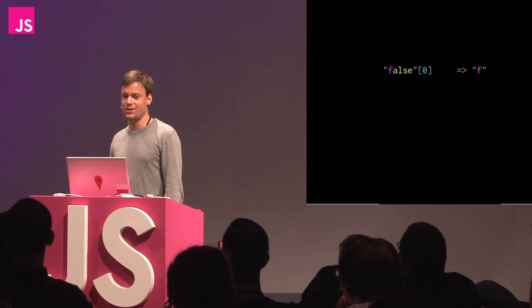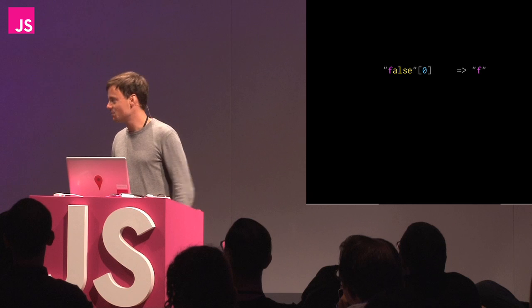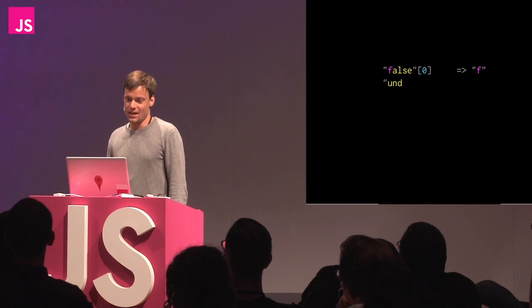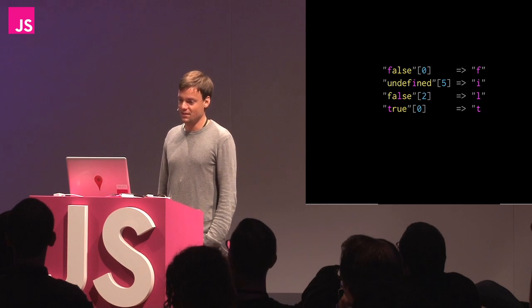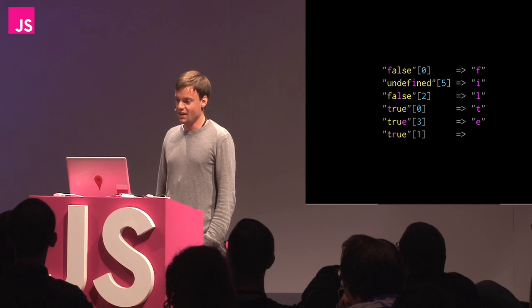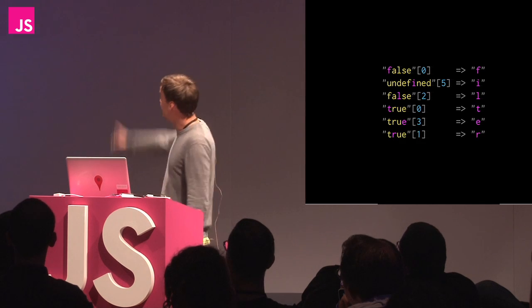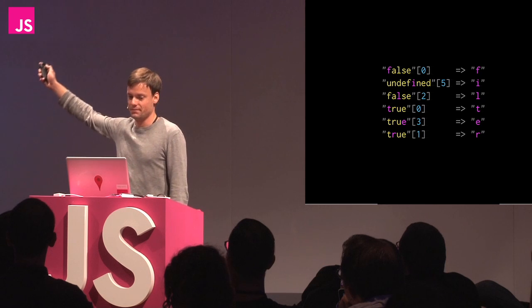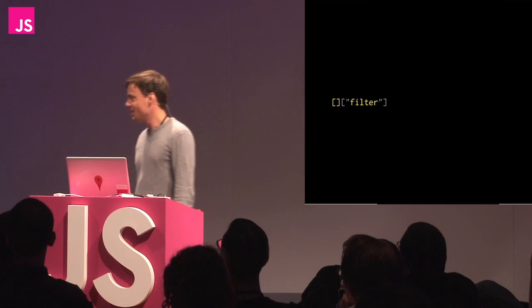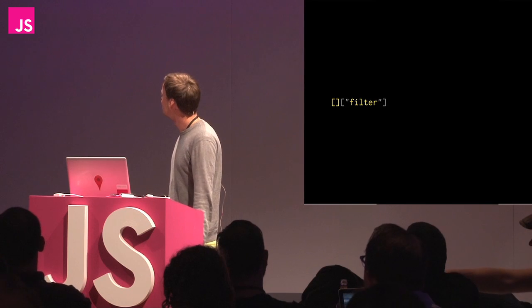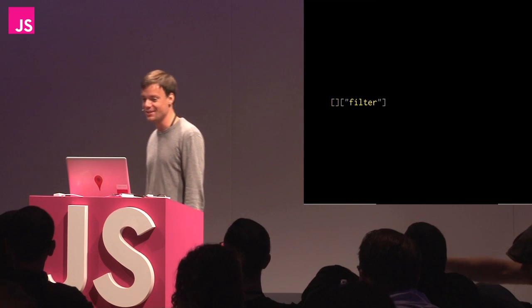Because what you can do is get the first character of false by accessing the index. You can, for example, get the I out of this, the L, the T, the E, the R. And you see, filter. So if you have this on an array, you have a method you can execute. So you can pass some arguments. I don't know what you do with this, but it's getting even cooler if you do this.